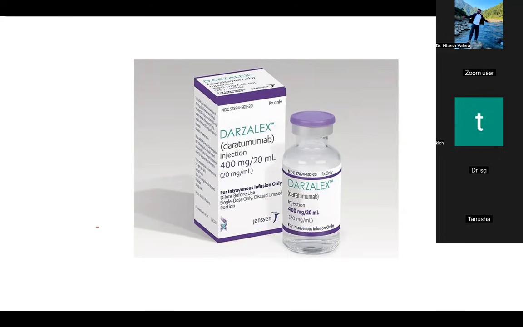Another thing to note here is that you can also give it as part of amyloidosis treatment. You can give Dara CyBorD, which is shown to have a PFS benefit over CyBorD alone. You can also give it in high risk smoldering myeloma, where daratumumab has been found to decrease the chance of progression to myeloma.